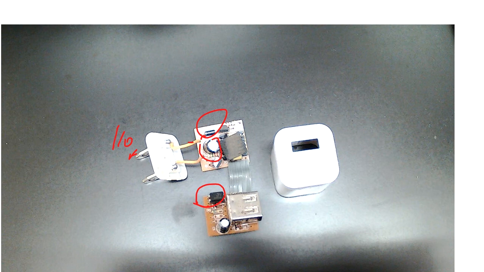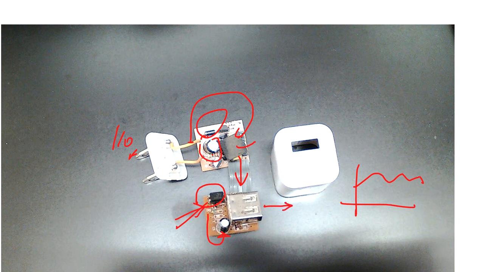Before that, the voltage goes to the step down transformer and through the diode, which provides a rippled DC output, and that goes to this switching IC chip and through the simple filter capacitor output. Then you get a steady 5 volt, and in the process the power loss is very minimal.